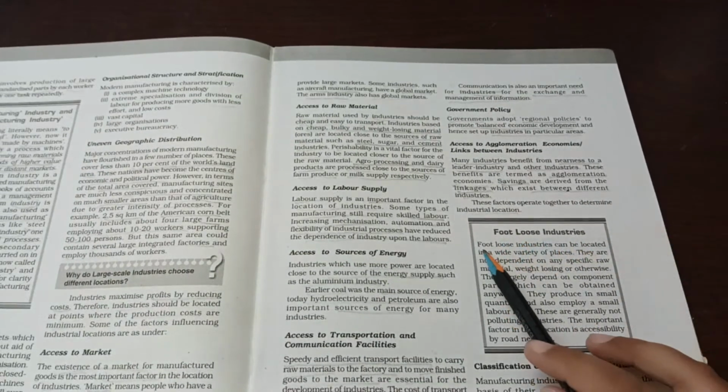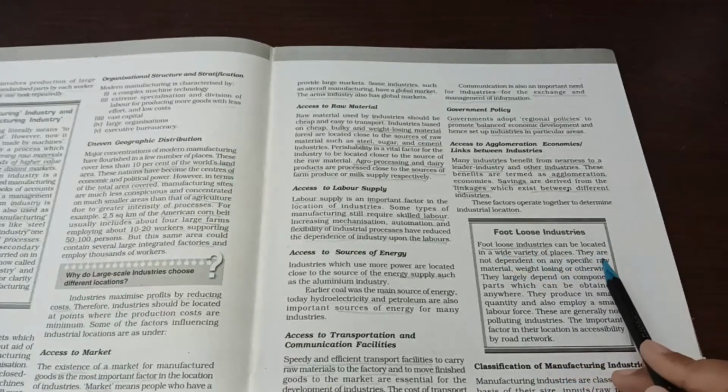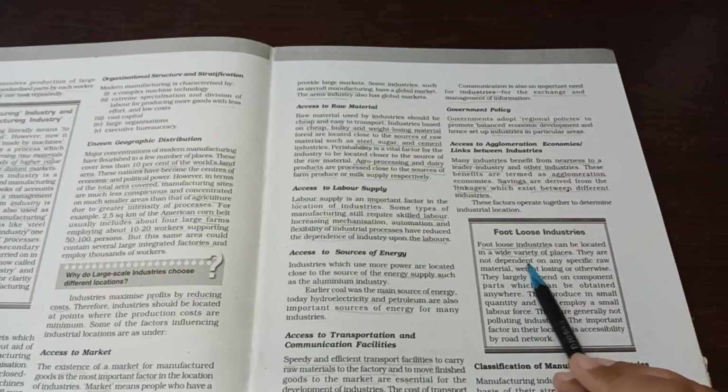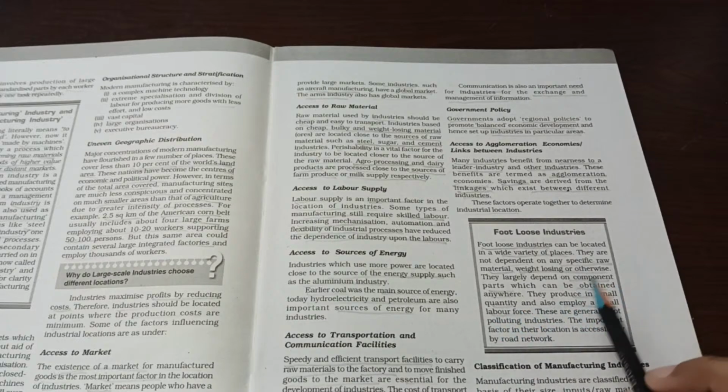Footloose industries. Footloose industries can be located in a wide variety of places. They are not dependent on any specific raw material, weight losing, or otherwise. They largely depend on component parts which can be obtained anywhere. They produce in small quantity and also employ a small labor force. These are generally not polluting industries. The important factor in their location is accessibility by road network.